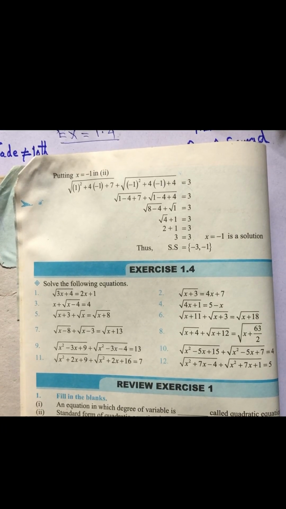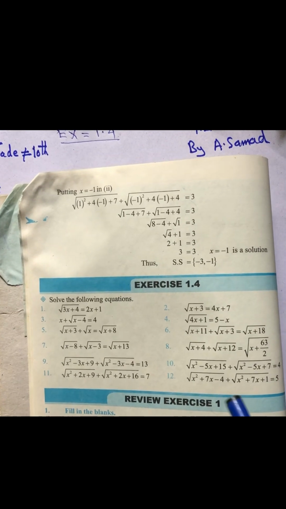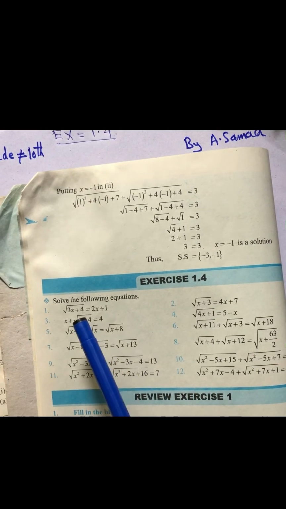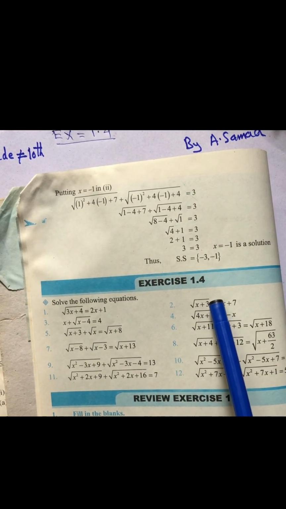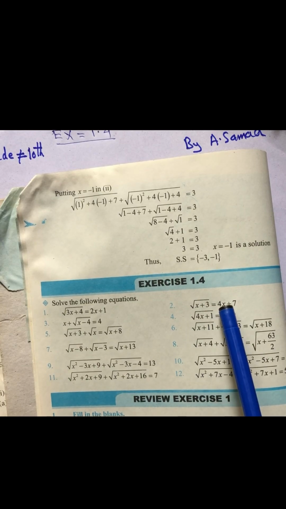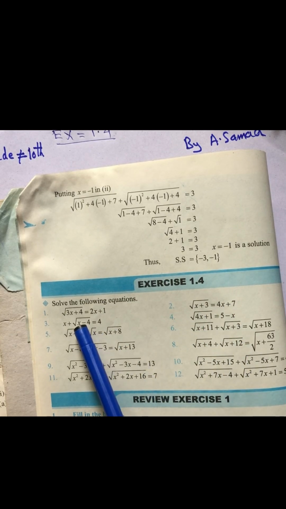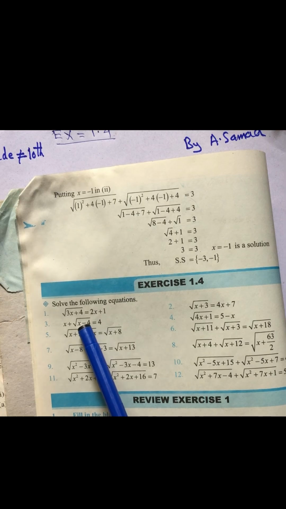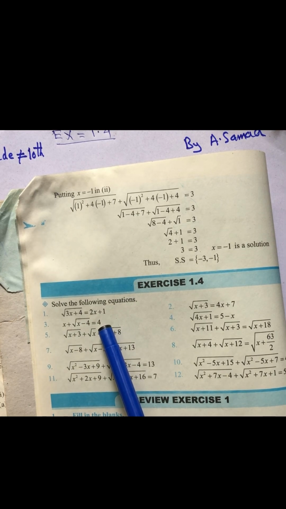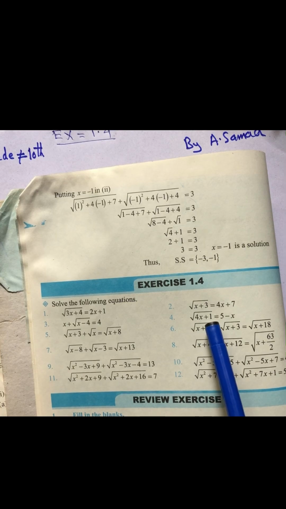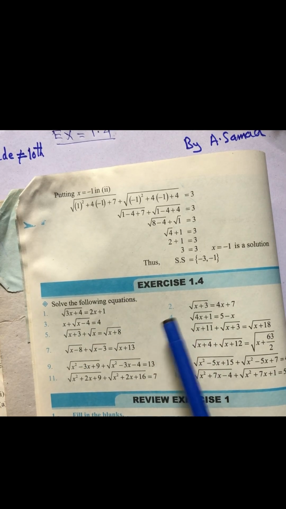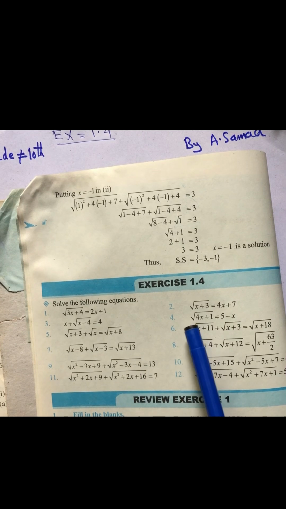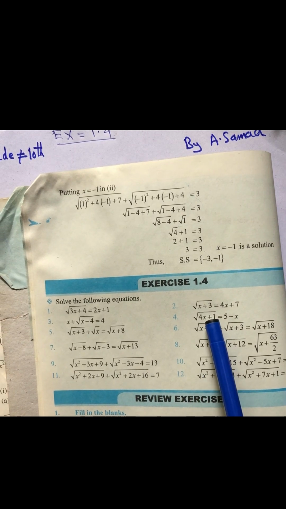We are solving the questions further. In this exercise, question number 1 we solved right now. Remember, question number 2 is likewise, because one side just has a radical sign and the other side has none. Similarly, question number 3 also has a radical sign on just one side. Question number 4 is also likewise. So you can solve these questions easily. If you get a problem, you can comment, and we will be solving them again.